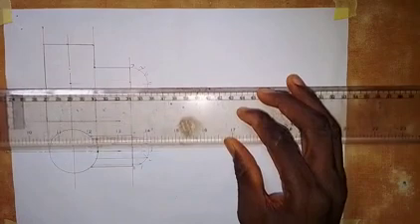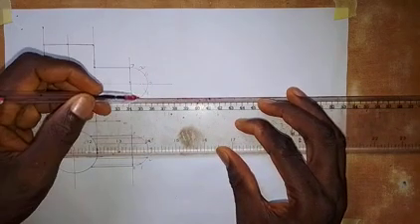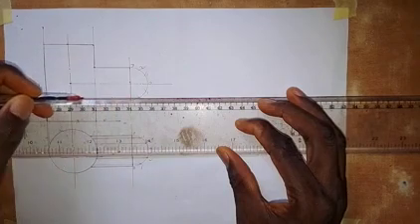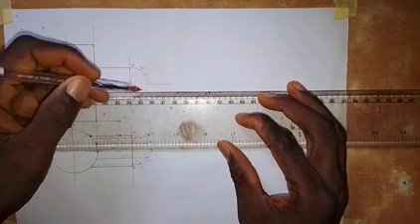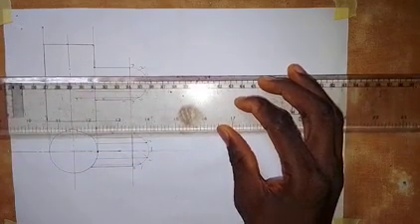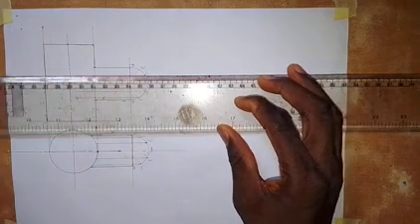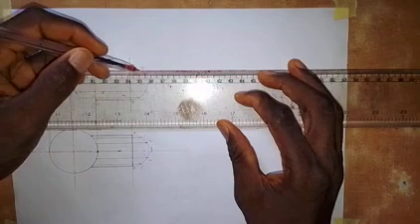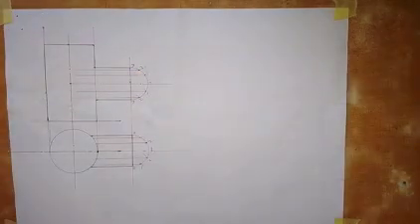Then we come to the front elevation here, so we draw a horizontal line from this point 2, so it goes inside the vertical cylinder. So from point 1 we also do the same thing, it goes inside the vertical cylinder. Then from this point 1 here, we do the same thing here, and also from point 2 we also draw a horizontal line to go into the vertical cylinder. So the next thing that we are going to do now is that we take our set square.